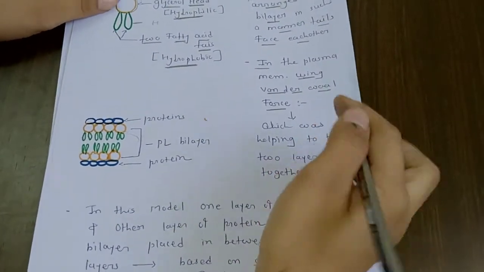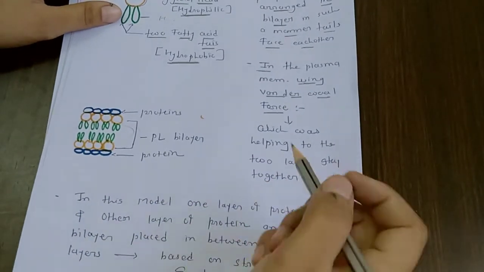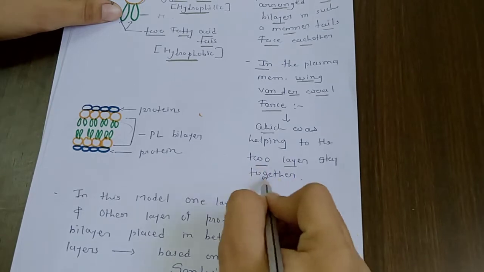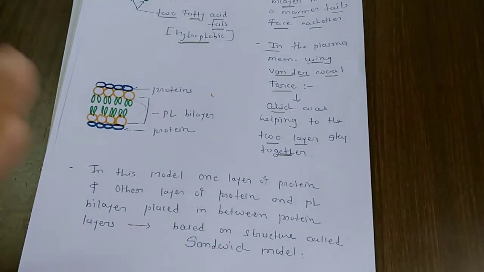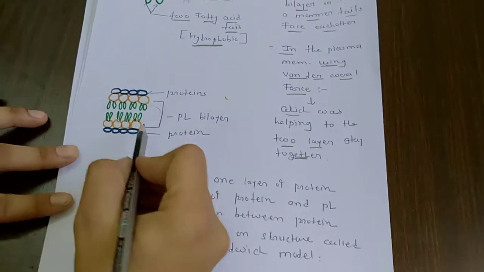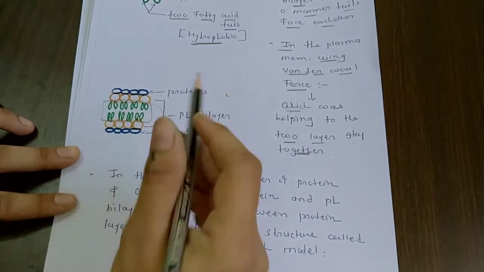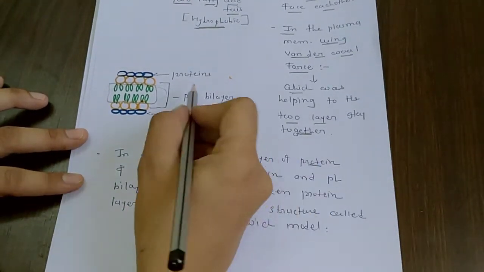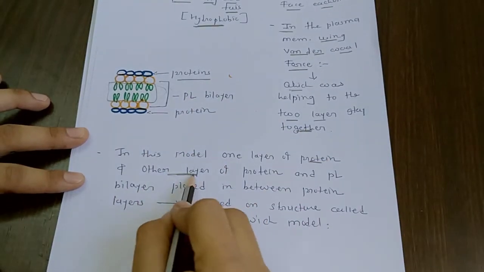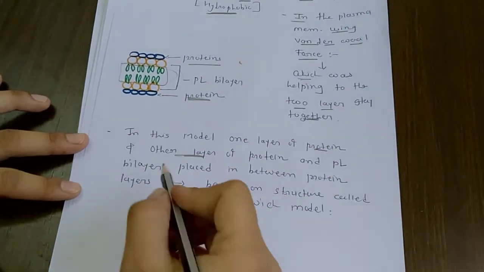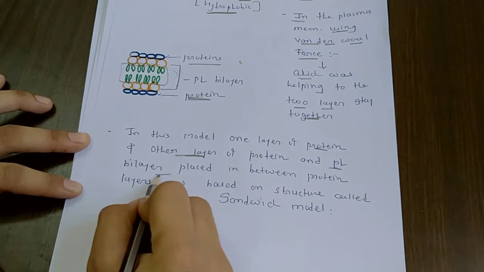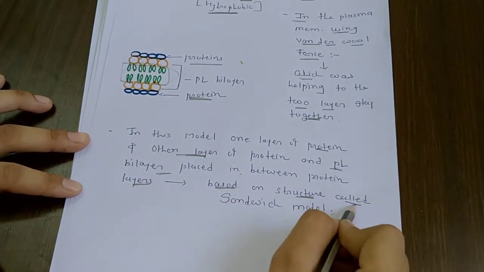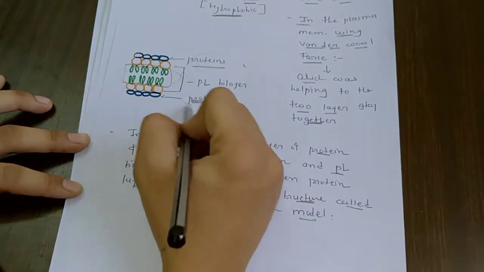And you can see the van der Waals force, which helps the two layers stay together, right? In this model, one layer of protein, another layer of protein, and between them the phospholipid bilayer, this based structure is called the sandwich model, right?